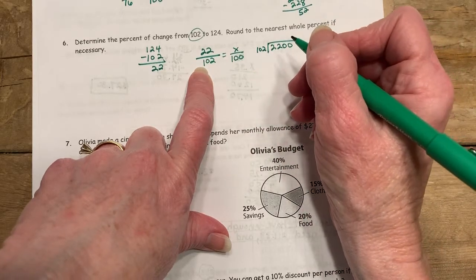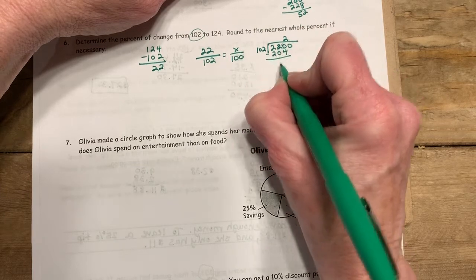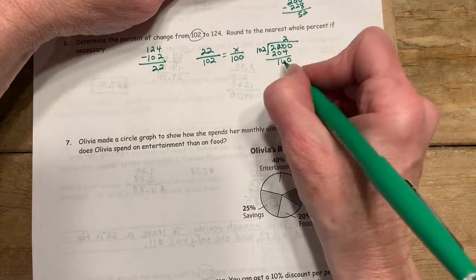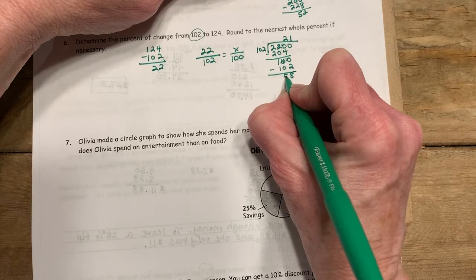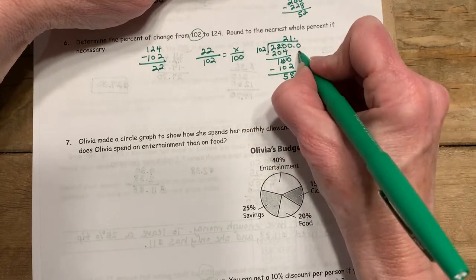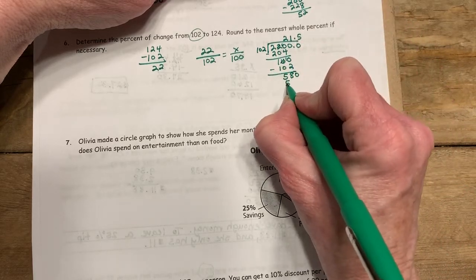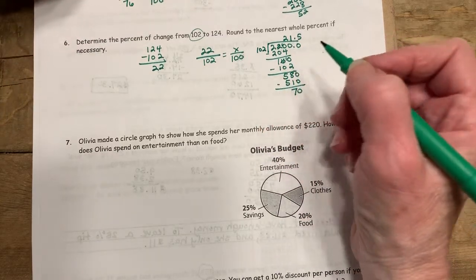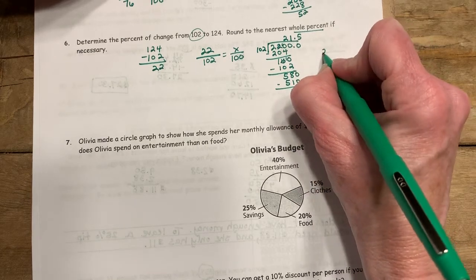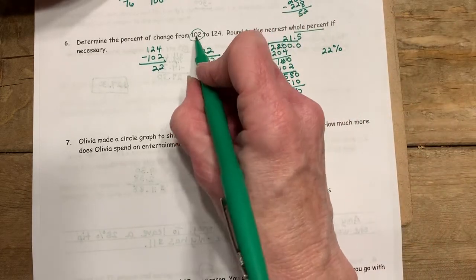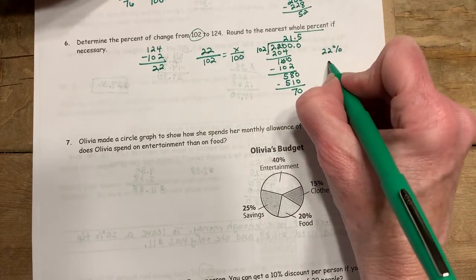So 102 will go into 220 2 times. That would be 204. When I subtract, I'm going to get 16. Bring down the 0. 102 will go into 160 one time. When I subtract there, I'm going to get 58. So if I add a decimal and a 0, bring down the 0. 102 will go into 585 times. So that would be 510. All right, and then I'm rounding to the nearest whole percent, so I can stop. The 5 is going to round the 1 up to 2, so this one is also 22%. The price went up this time because it started at 102 and it went up to 124, so this is an increase.